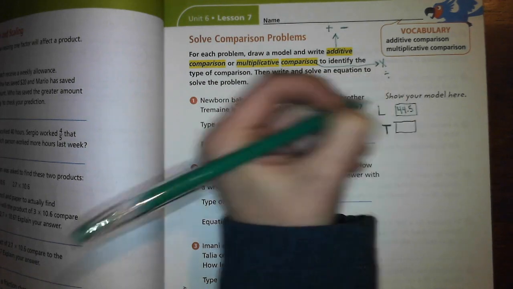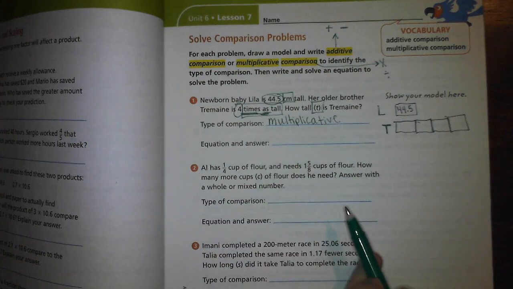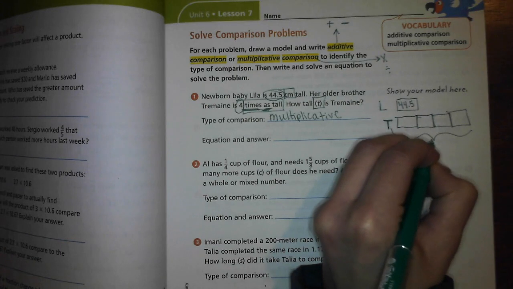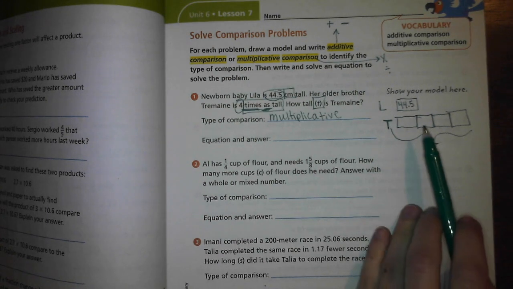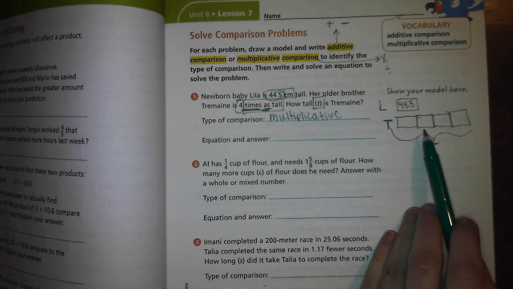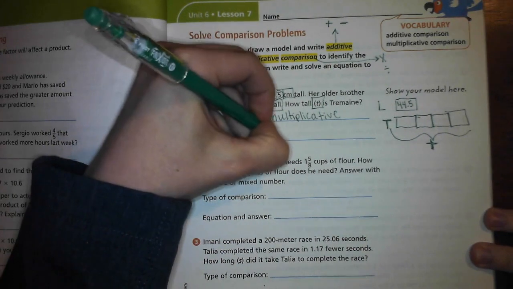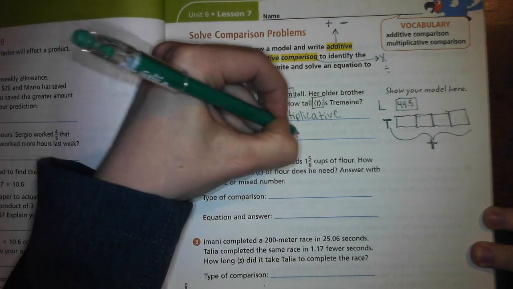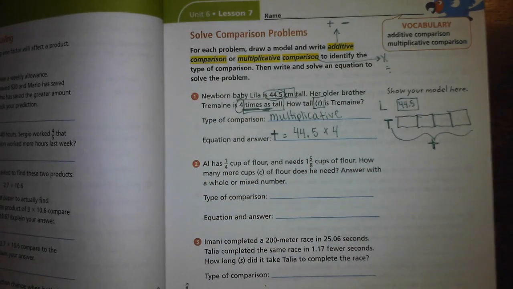So here we have 1 time, 2 times, 3 times, 4 times, and this amount that we don't know yet is what we're solving for, which is T. So how do you solve this? Well, we're multiplying something times 4. So our solution equation would be T equals, because it told us to use T, 44 5/10 times 4. You could have also written that the other way.